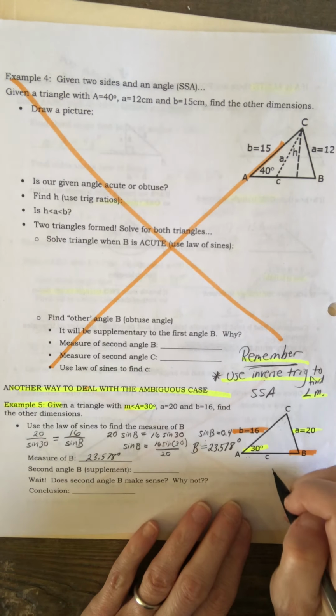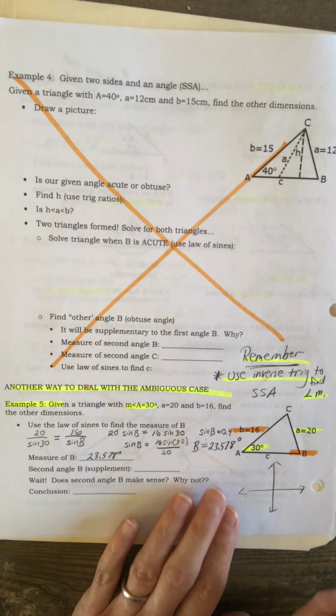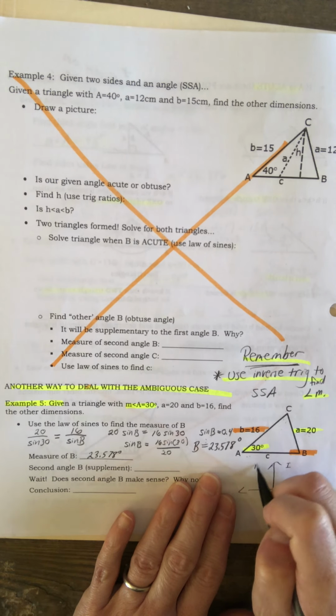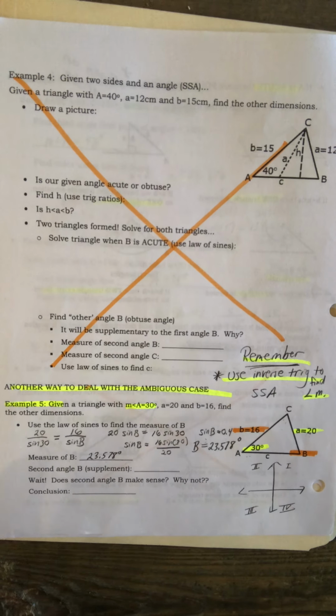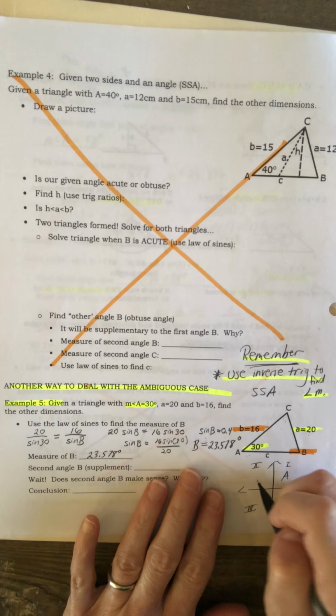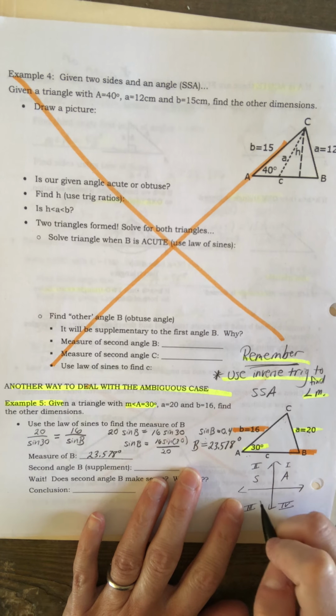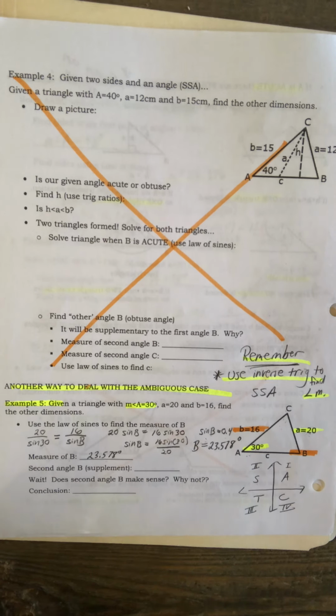Well, let's talk about our quadrants. We've got quadrant 1, 2, 3, and 4. What we know about our quadrants is where our trig values were positive. In quadrant 1, everything was positive. All students, sine was positive. Take, tan was positive. Calc, cosine's positive.